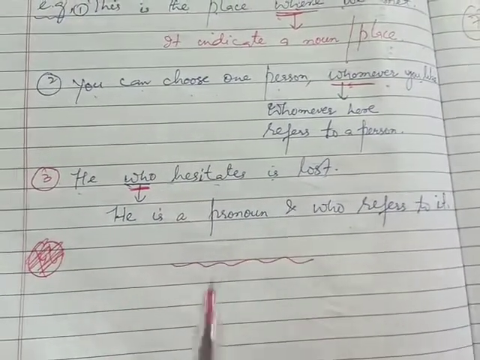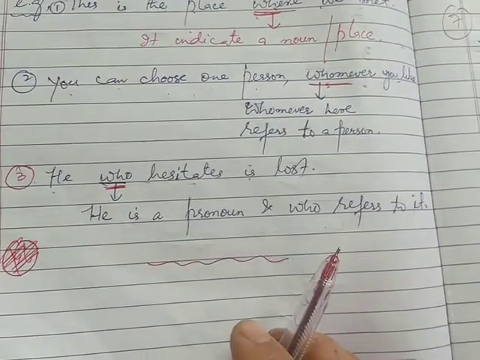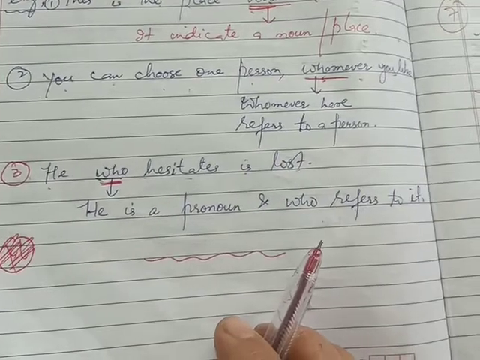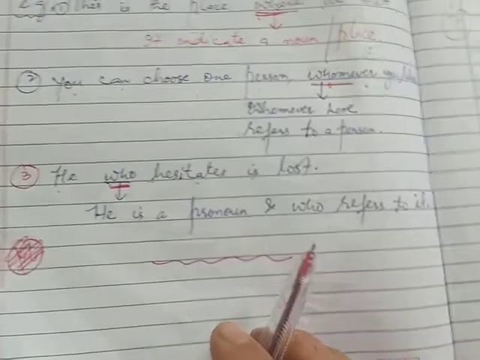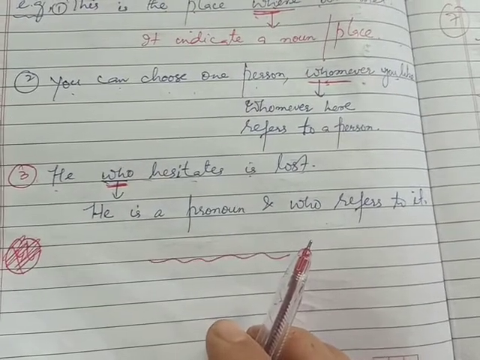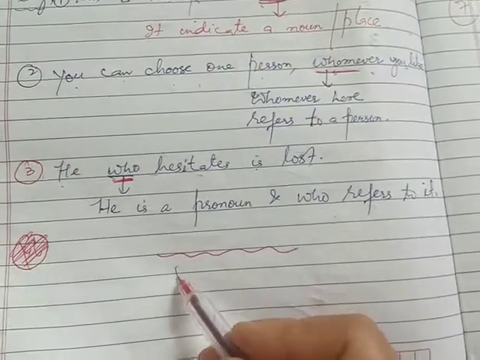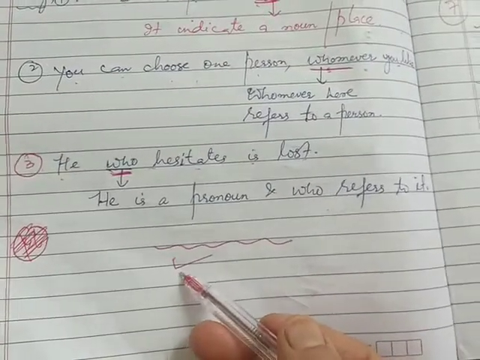Because, my dear students, I already told you that these relative pronouns are used to refer to nouns mentioned previously, whether they are people, places, things, animals, or ideas. Not only this, relative pronouns can be used to join two sentences. Okay, this was all about relative pronouns. Now let's move towards demonstrative pronouns.